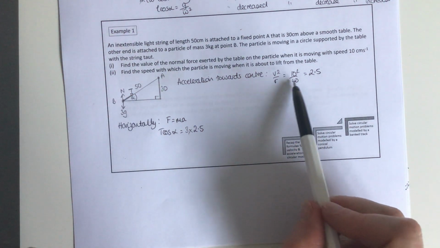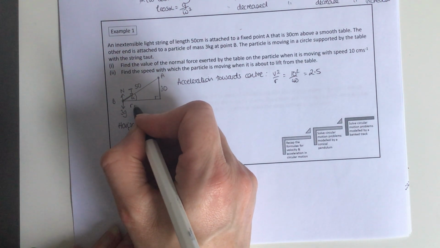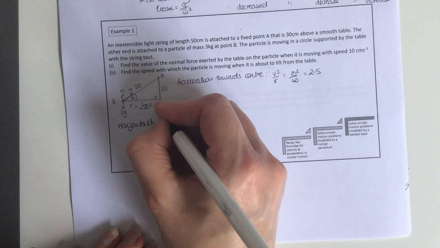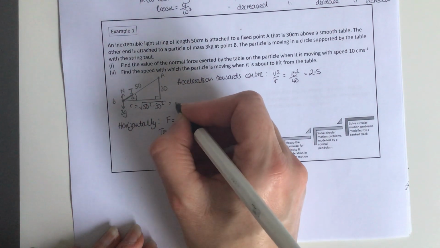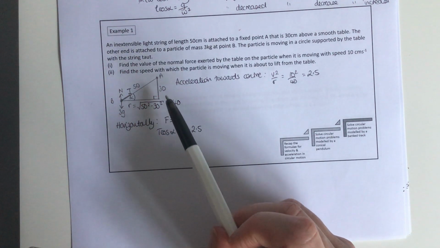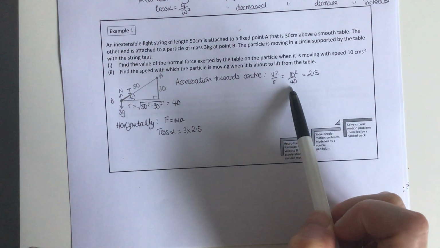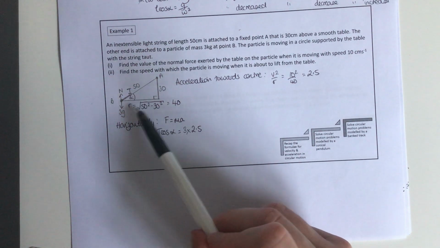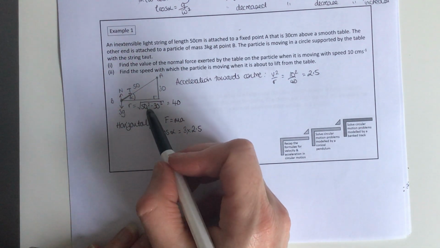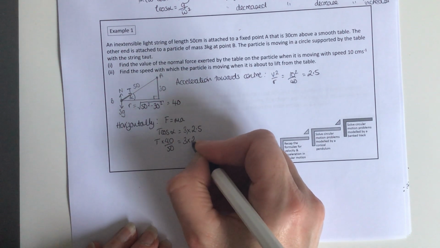I've just realised that I didn't speak to you about where this 40 came from for the r. So if we go back here, just for the radius, I can use Pythagoras on this triangle to say that my radius is the square root of 50 squared minus 30 squared. If you pop that in your calculator, you will end up with 40, but you should be able to spot that this is actually a Pythagorean triple. So it's a 3, 4, 5 triangle, but obviously just multiplied by 10. So that's where that 40 comes from. And equally here, we can use that for our cos alpha. So we've got T, cos alpha is adjacent over hypotenuse, so that's 40 over 50, and that is equal to my 3 times 2.5.